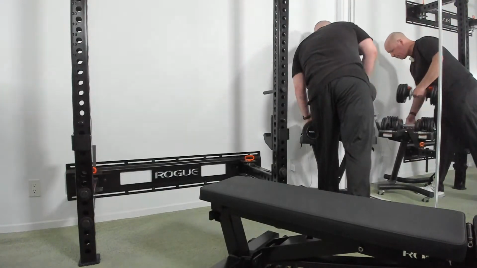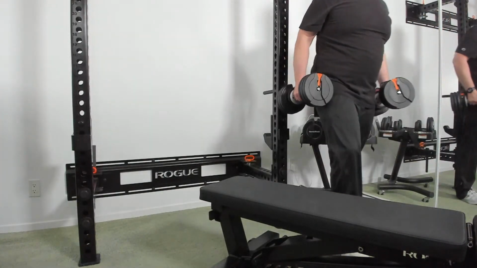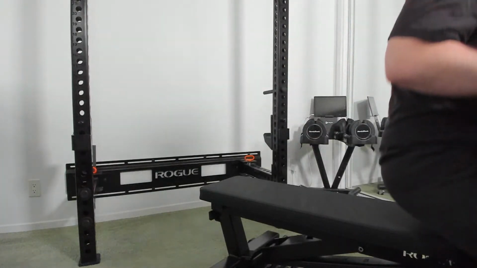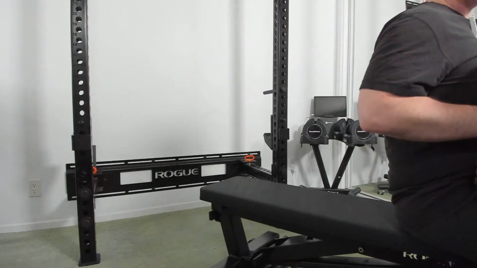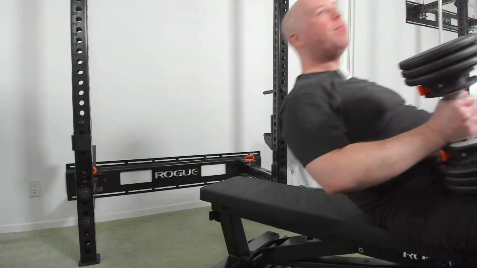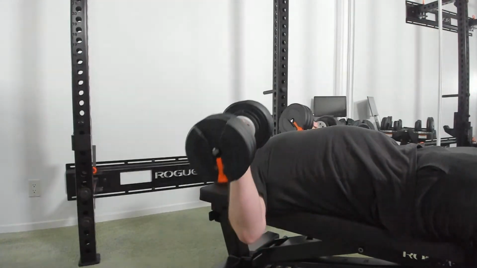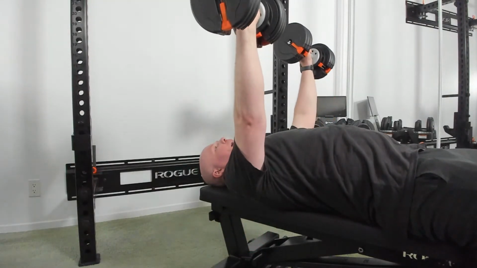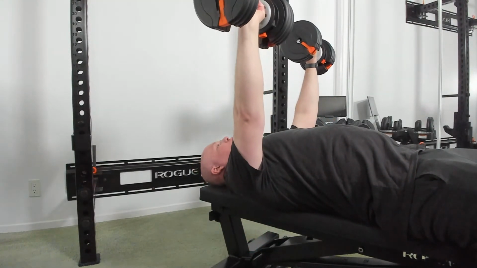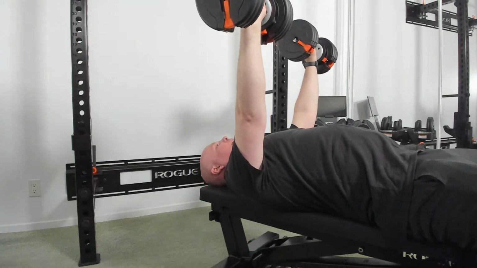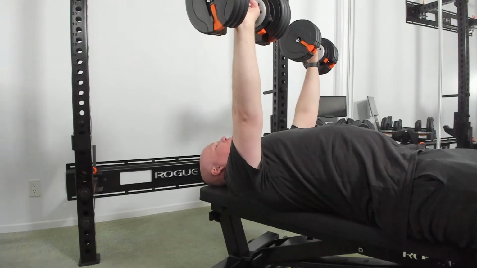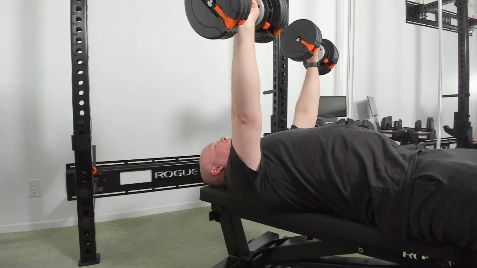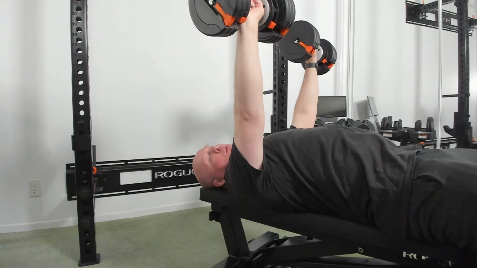So I'm grabbing 2 dumbbells. These are going to be a little bit lighter, just to warm up the muscle. From here, I'm going to bring my hands right over the top of my shoulder. I'm doing a slightly lighter weight to get blood flow into the muscle before I go for a heavier weight.